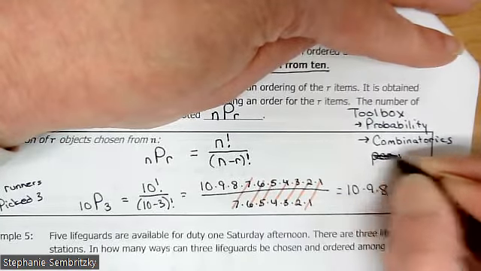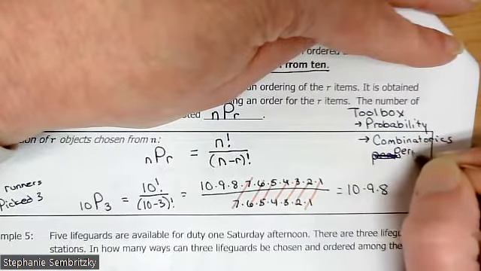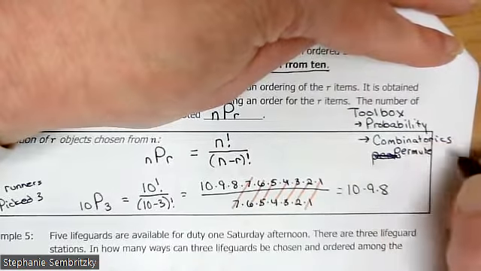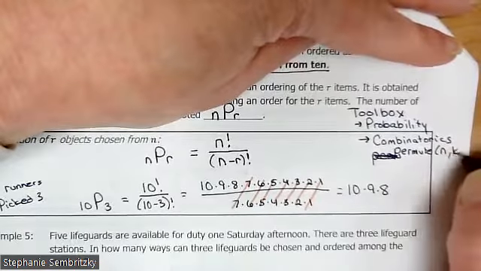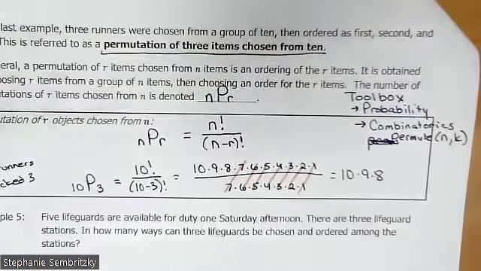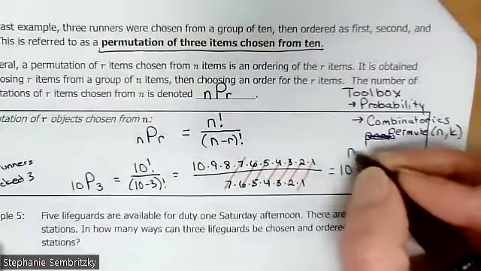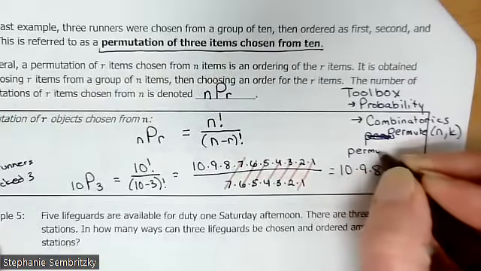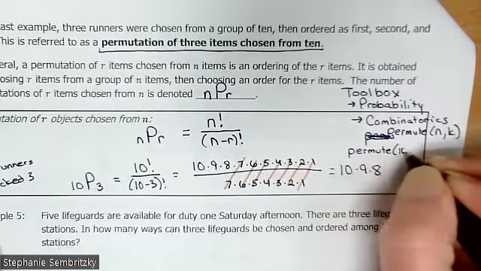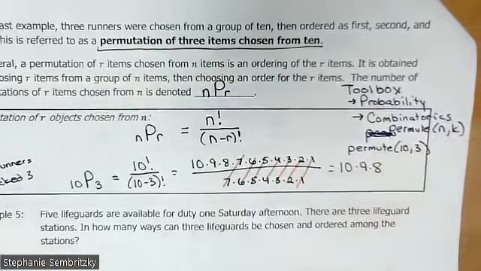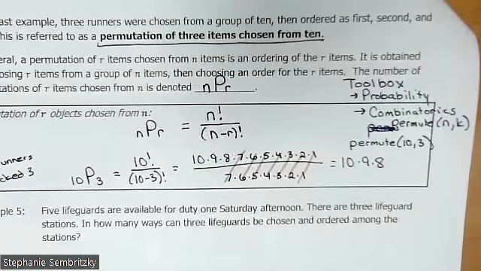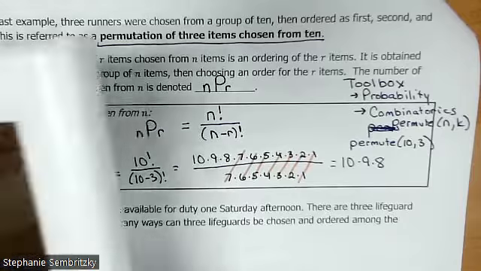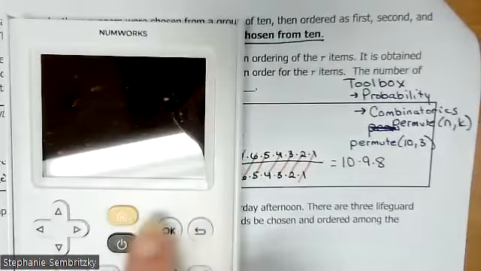Whoops, I cannot write permute. I wrote it with a W somehow. Permute. And it says n, comma, k. So for the example we just did, I would type in permute 10, comma, 3. I've got 10 items and I'm picking 3. We already did this one by hand.